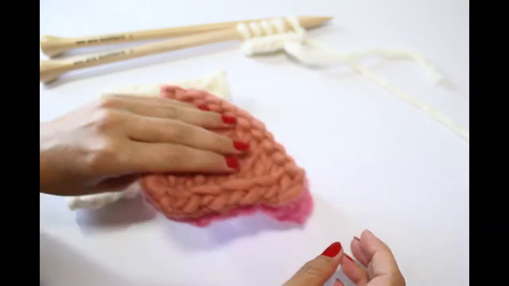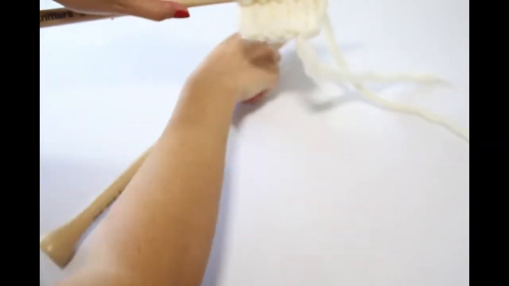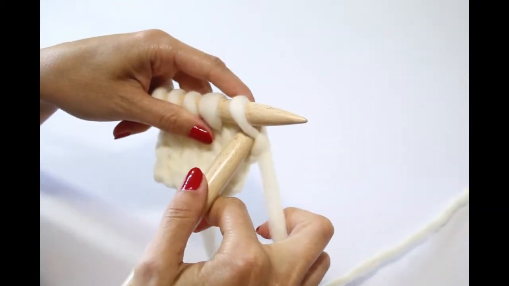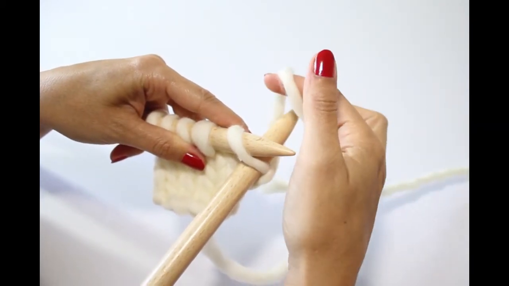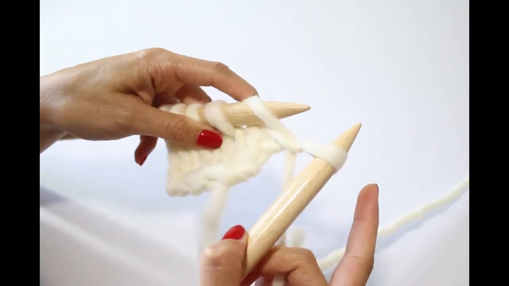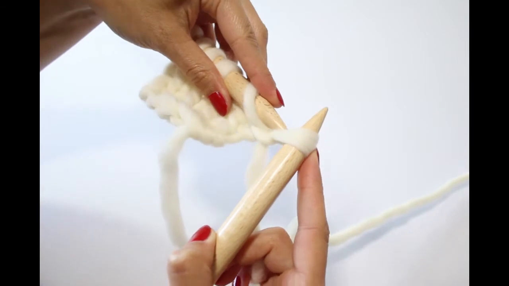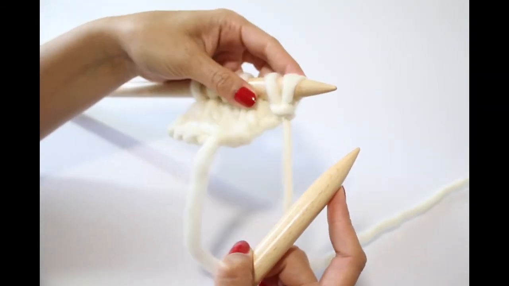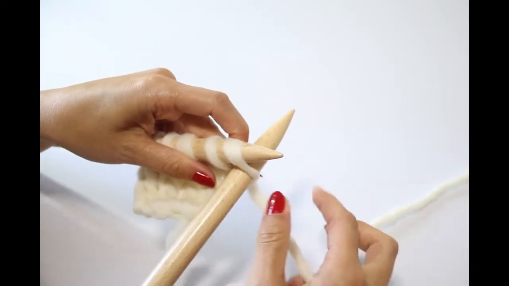One of the easiest ways to increase a stitch is at the beginning of the row. When you have to increase stitches at the beginning of the row, insert the right hand needle into the first stitch. Wrap the yarn around the needle as if you were going to knit the stitch. Remove the needle, twisting the stitch, and place it on the left hand needle. You will have increased one stitch. Repeat this increase as many times as you may need.